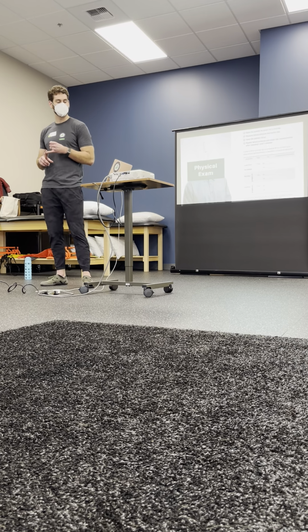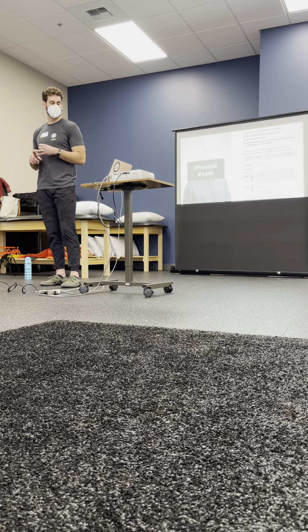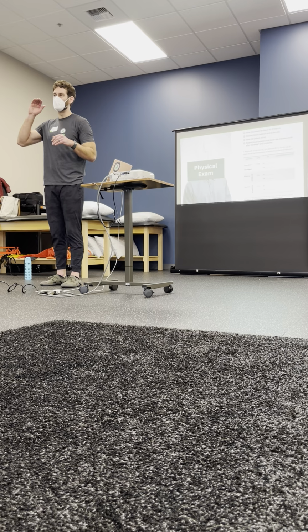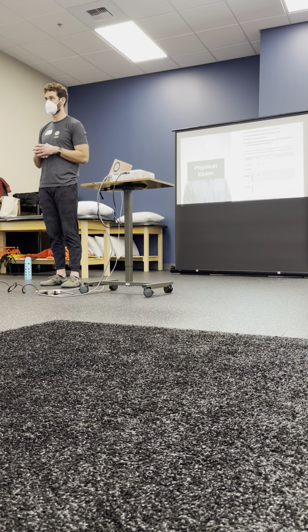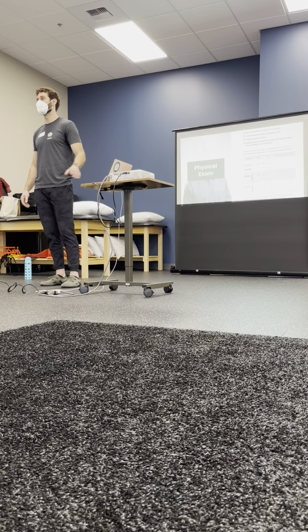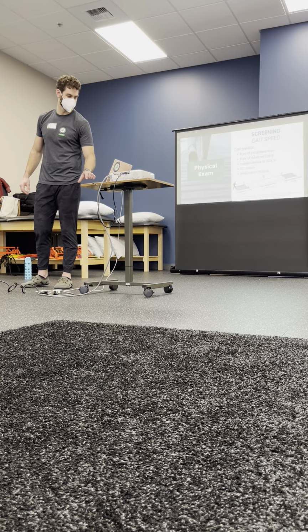So we've got 5 minutes lying down, 1 minute standing, and then 3 minutes standing after, and checking for that drop in systolic of 20 points or 10 points on the diastolic, on the bottom number. This may be something that no other provider is going to take the time to do that can really show value to your older adult patients.